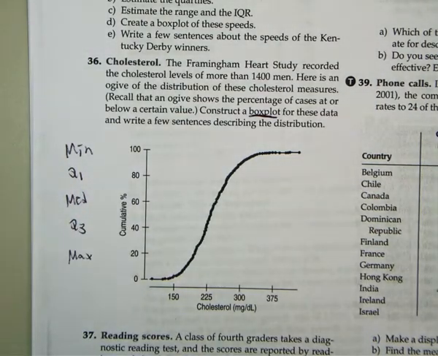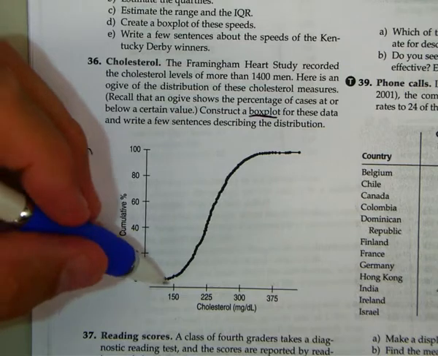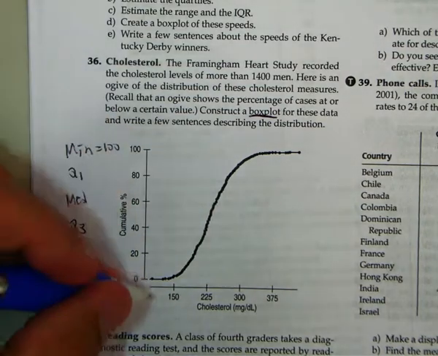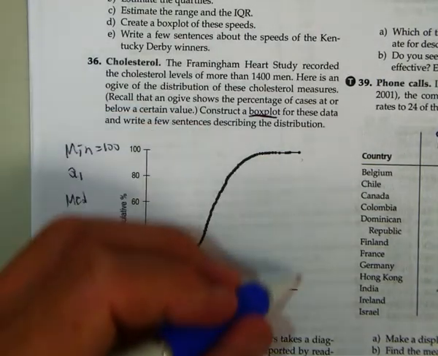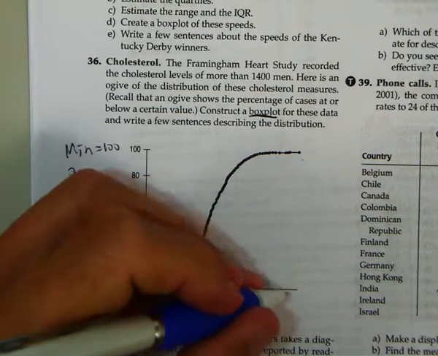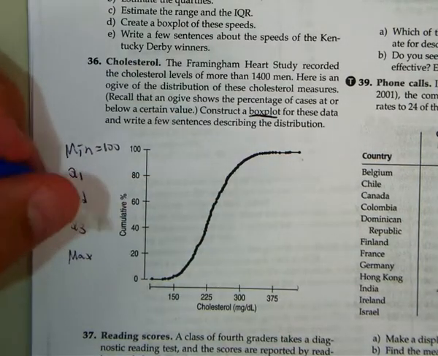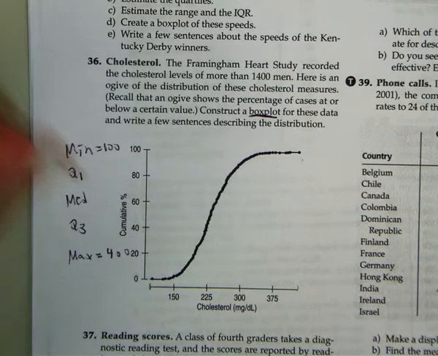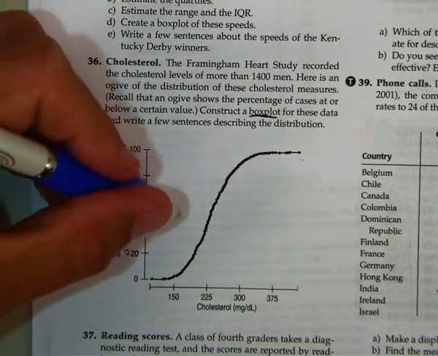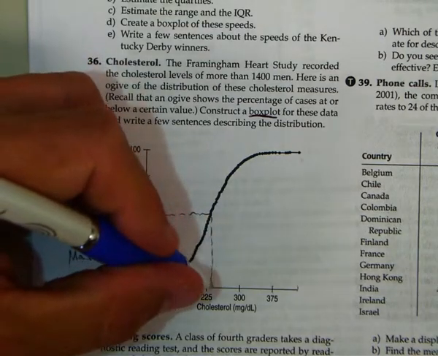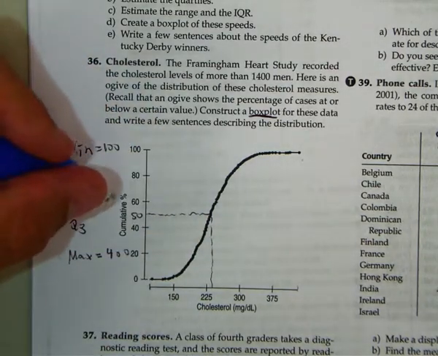So these are my cumulative percentages, and these are the values themselves. My min is around 100, that's right here. My max is over here, so my max is, I don't know, let's say 400-ish. My median is going to be the 50th percentile, which would be right there. And that's just over 225, so I'm going to say 230.